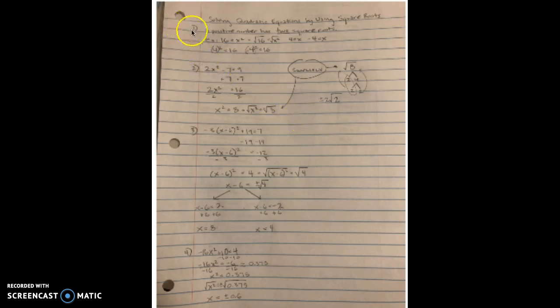Okay, so if we start with number one really quickly, what you need to know about using square roots is that every positive number has two square roots. So let's take 16 as an example, and we'll use it a couple times throughout these problems today.